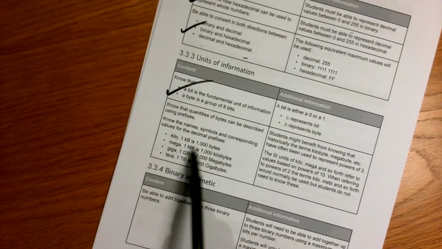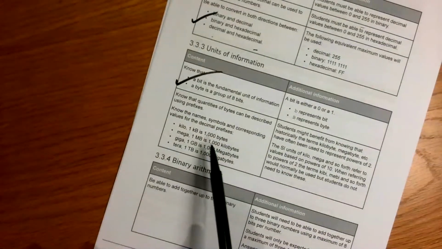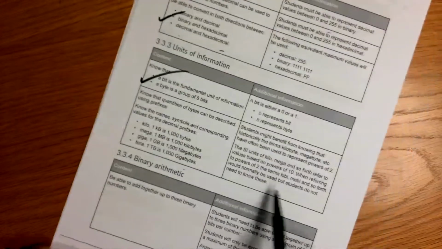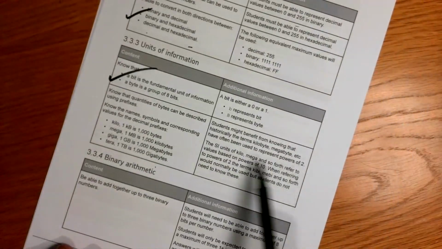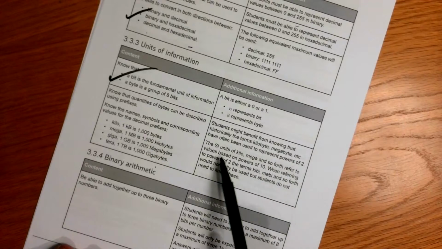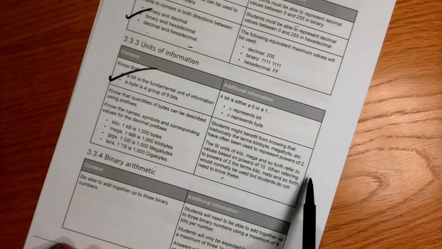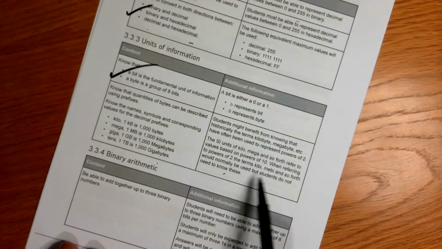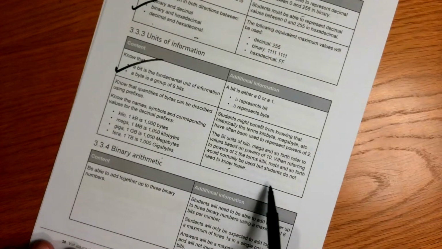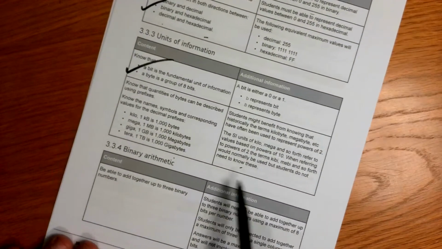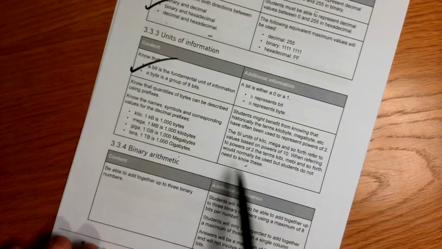Know the names and symbols and how they correspond, and you need to know from a kilo up to a gigabyte. It says over here, students might benefit from knowing that the terms kilobyte, megabyte, etc. have been used to represent powers of 2. There are other measurements in here as well, like kibibytes and all that sort of stuff. Students do not need to know these, so I wouldn't panic about these.